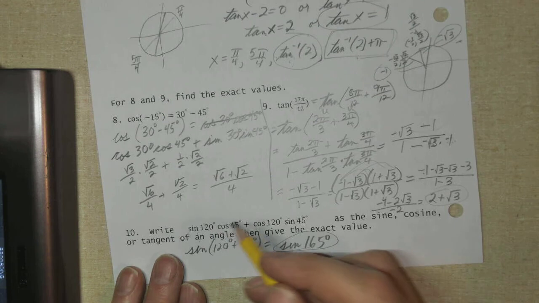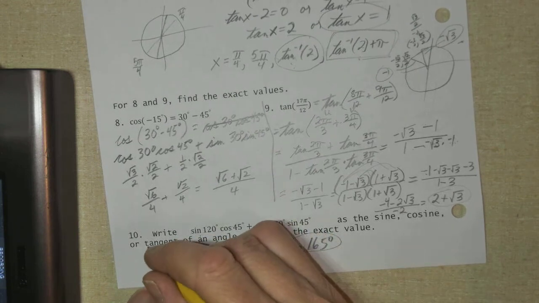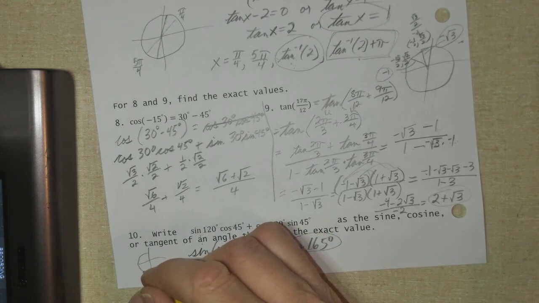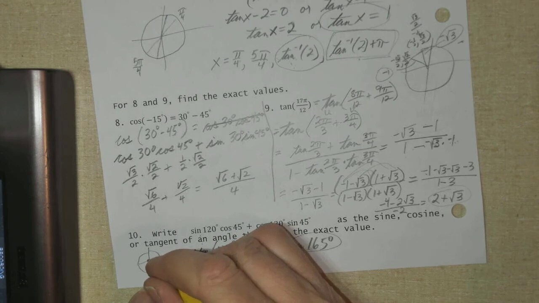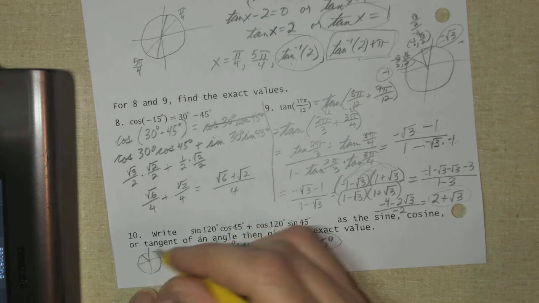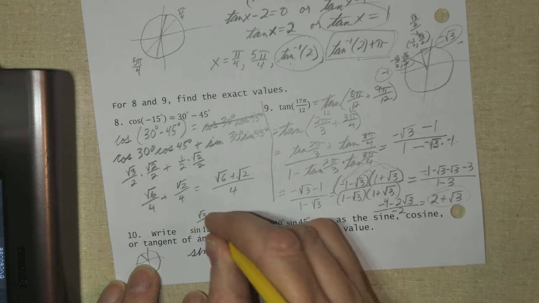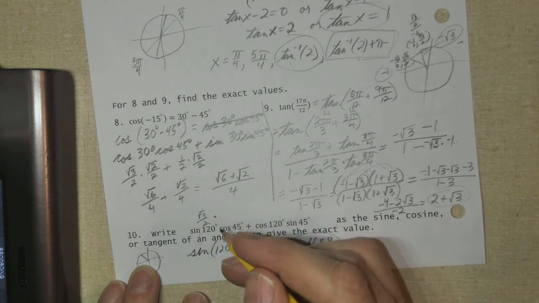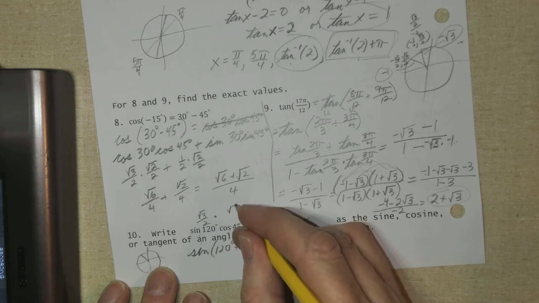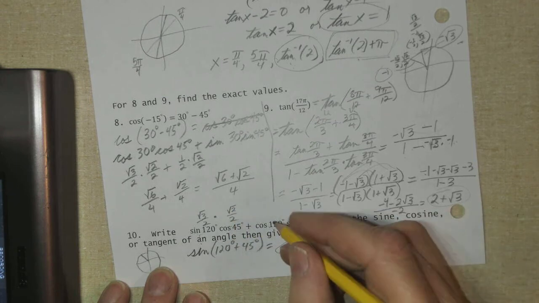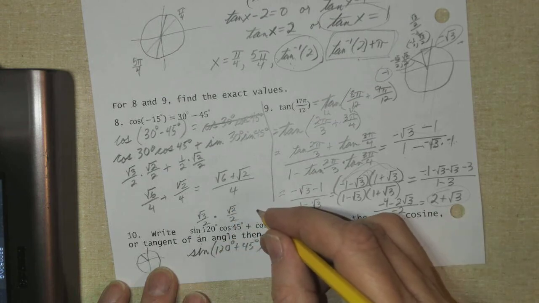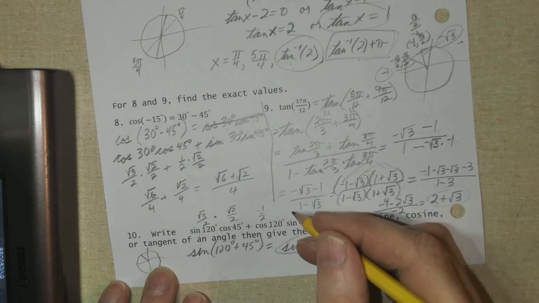The second part, the sine of 120, let me think where 120 is real quick. There's 90, so 120 is right there. The sine is the square root of 3 over 2 times cosine of 45, which is square root of 2 over 2. Cosine of 120 is negative 1/2.